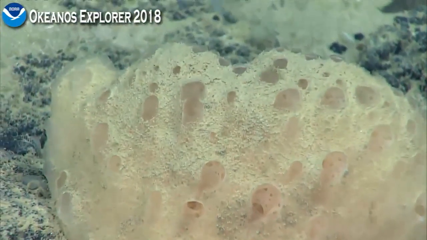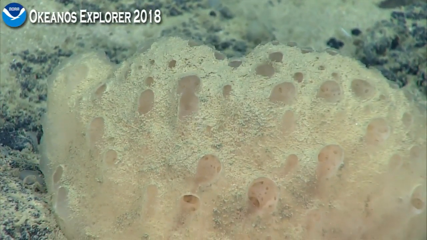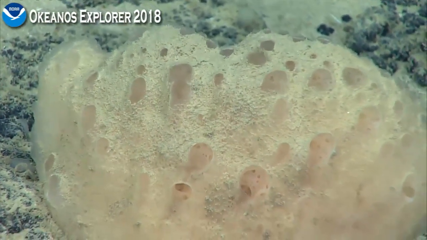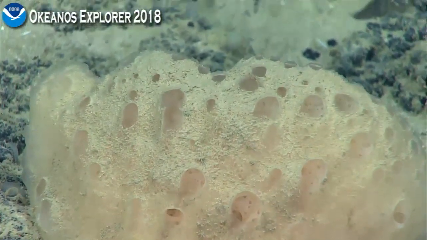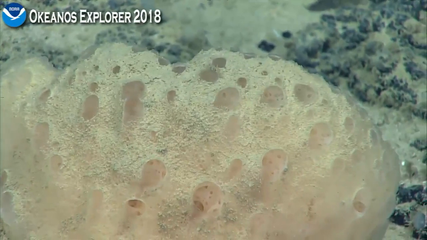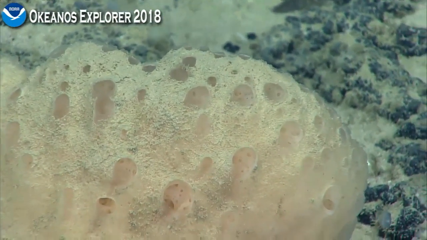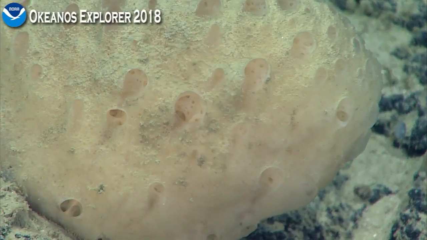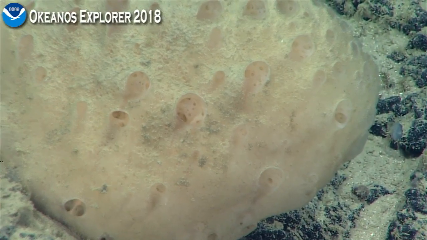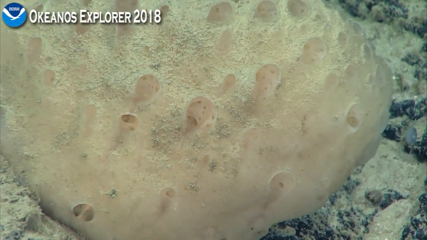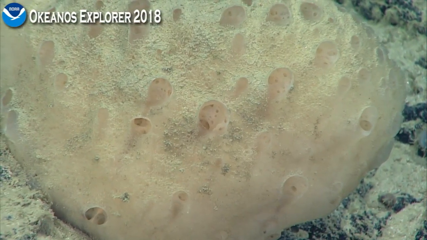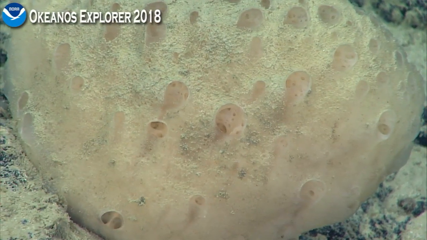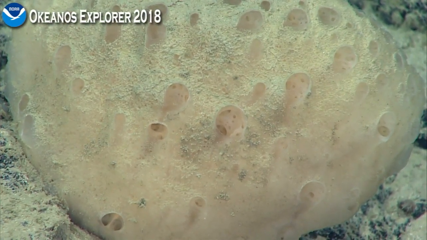So what we're looking at here, all those big openings are the excurrent pores, or the oscules. Sponges filter water through their bodies, and they filter out food particles. What we can't see are little tiny pores on the surface of the sponge into which the water comes in, and then goes through the sponge, and there are special cells that capture particles. And then the water is expelled through these larger openings, or the oscules. And if you look into those oscules, you can see lots of smaller channels or canals that are feeding into it. So it's a pretty cool little system.